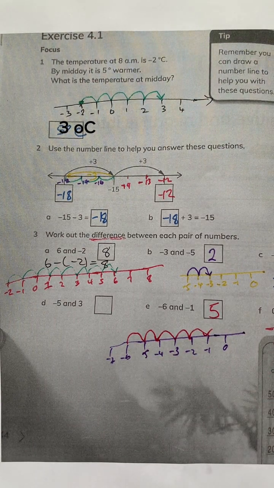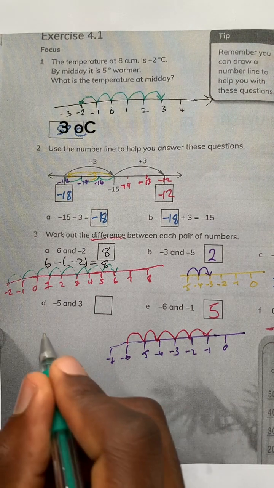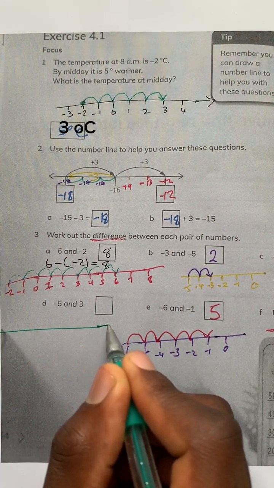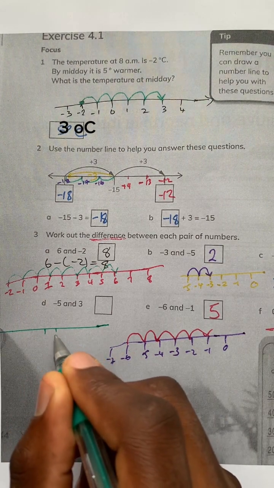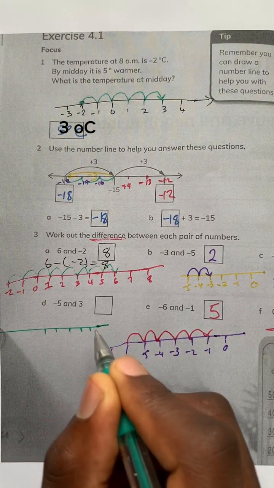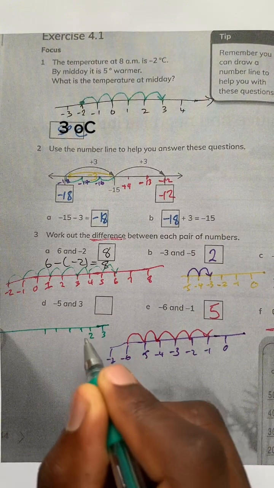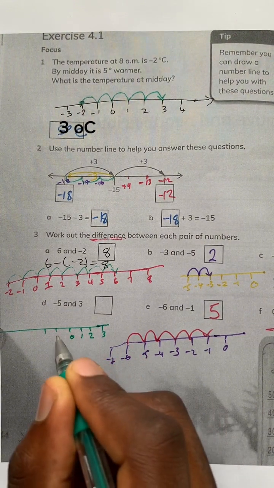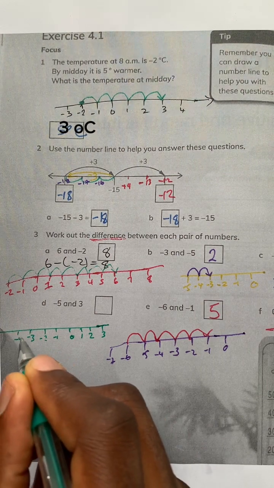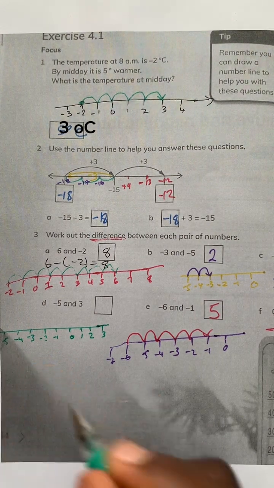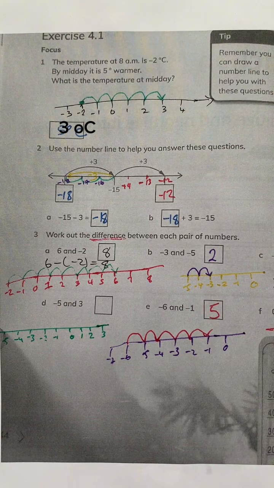Then the last one says find the difference between minus 5 and 3. So another number line, this one a bit longer. I'll put my graduations here: 3, 2, 1, 0, minus 1, minus 2, minus 3, minus 4, minus 5.